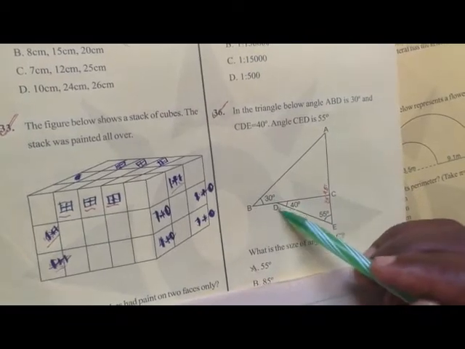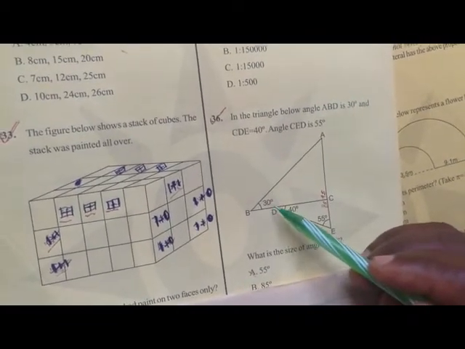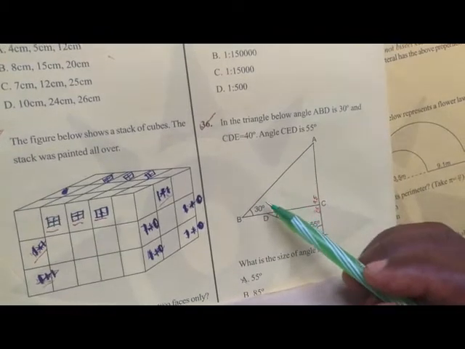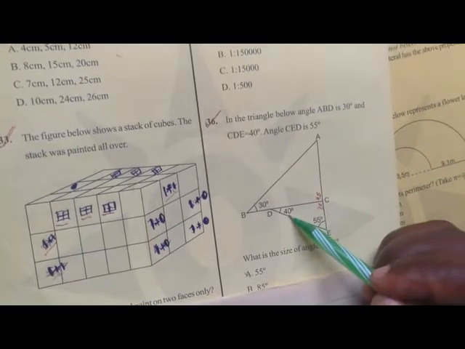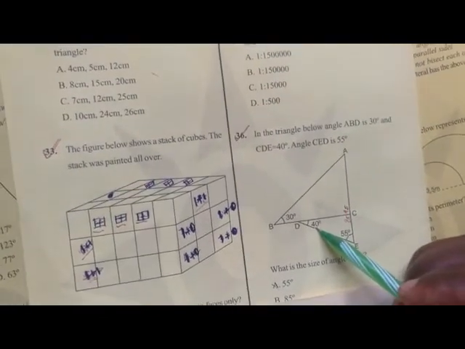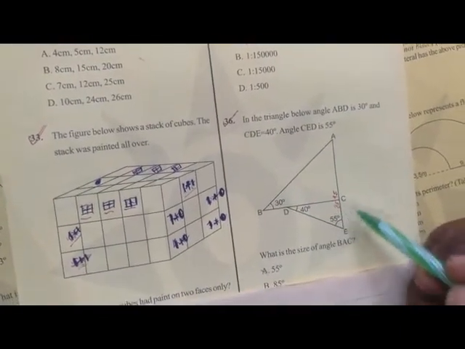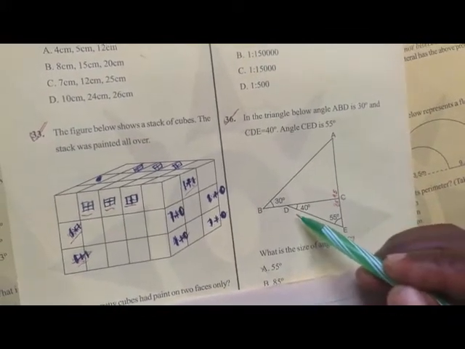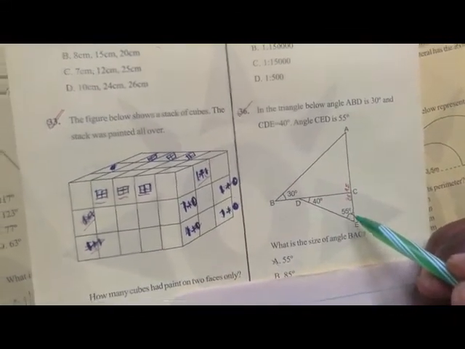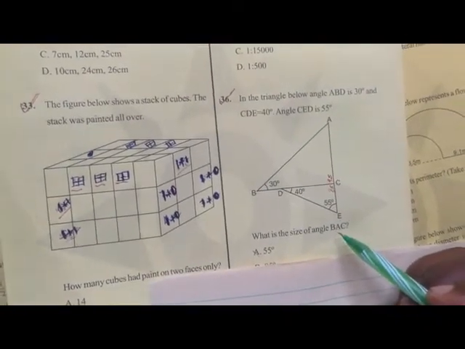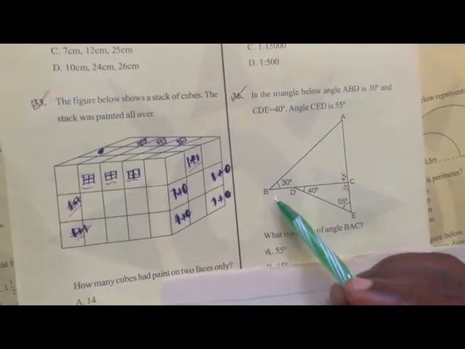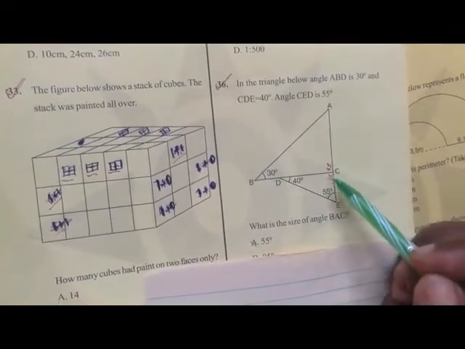From the diagram, what is the size of angle BAC?